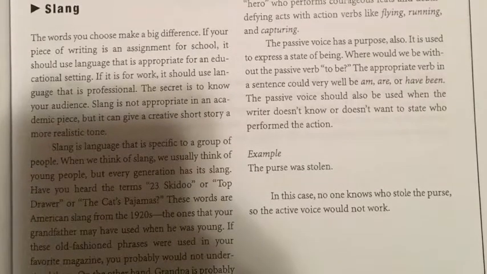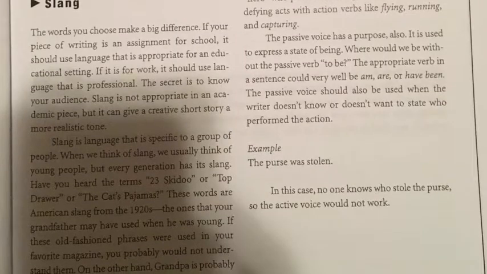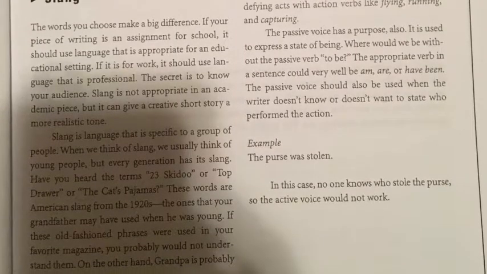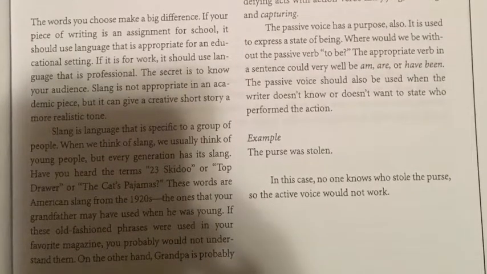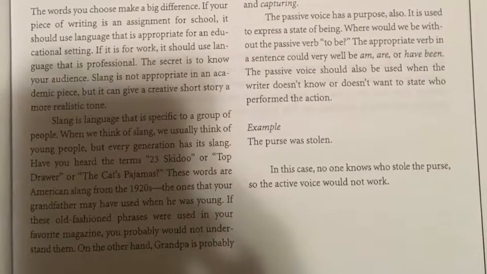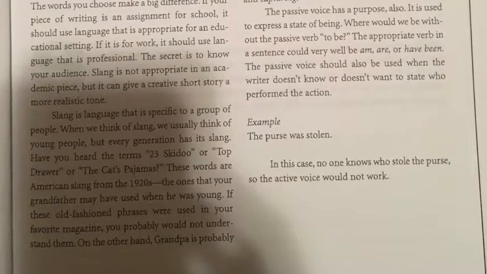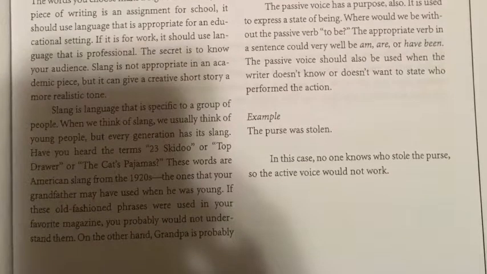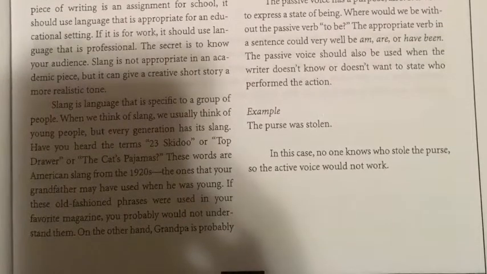Slang is language that is specific to a group of people. When we think of slang, we usually think of young people. But every generation has its slang. Have you ever heard the terms "23 skidoo," or "top drawer," or "the cat's pajamas"? These words are American slang from the 1920s, the ones that your grandfather may have used when he was young.